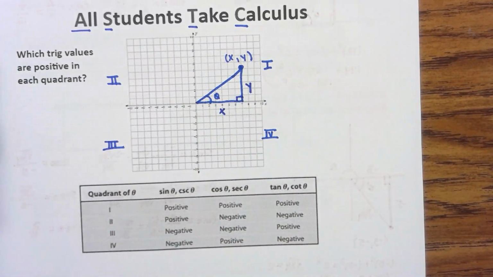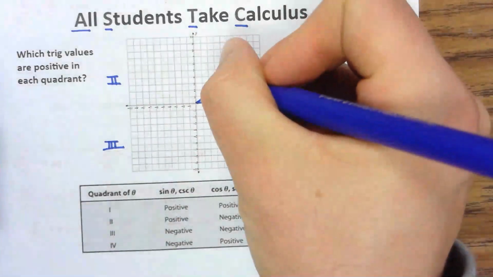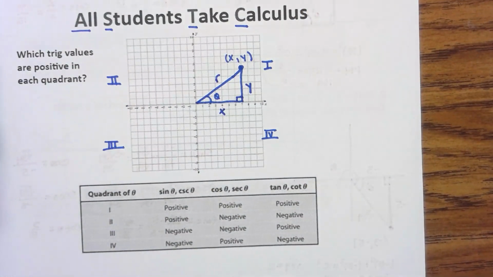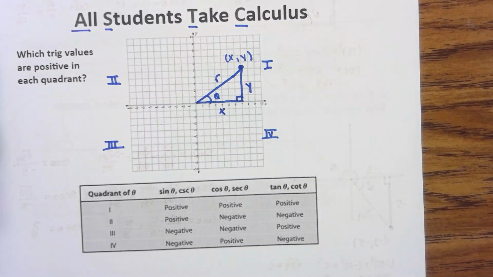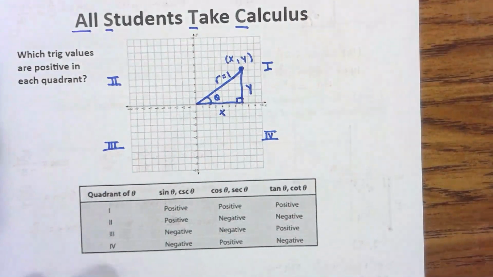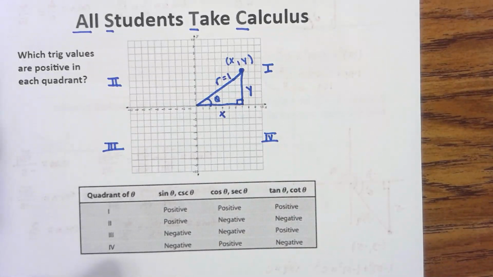And then let's just call the hypotenuse r, and we'll come back to that. But let's look at what happens. You know what? I'm going to let r equal 1. Let's let it equal 1 in this particular case. And that's going to be related to the unit circle, and it will help prove this point here.